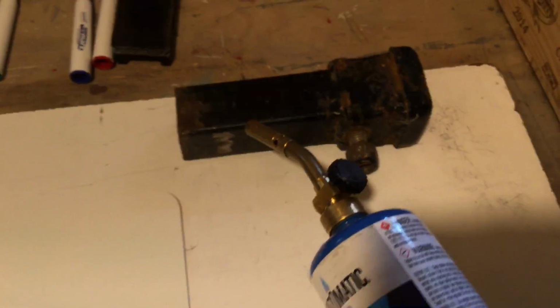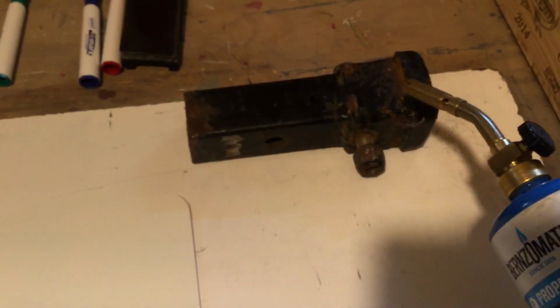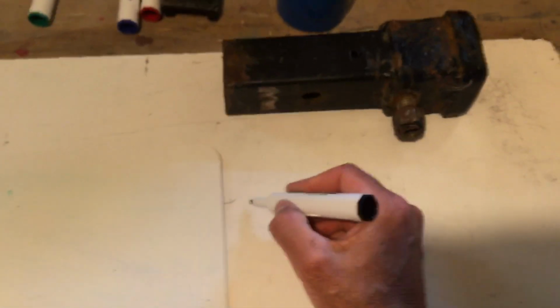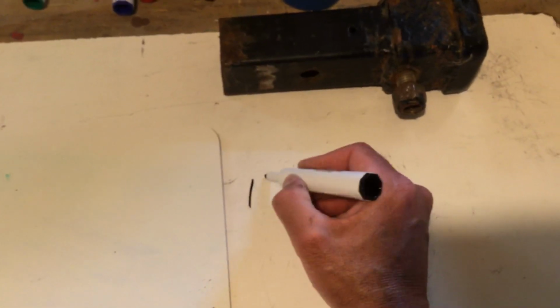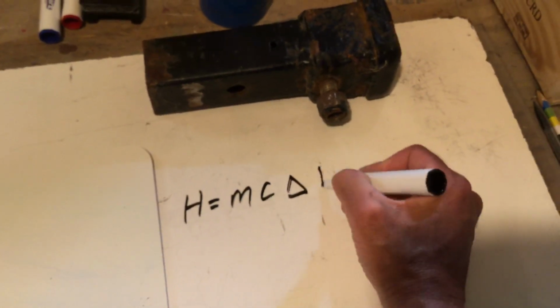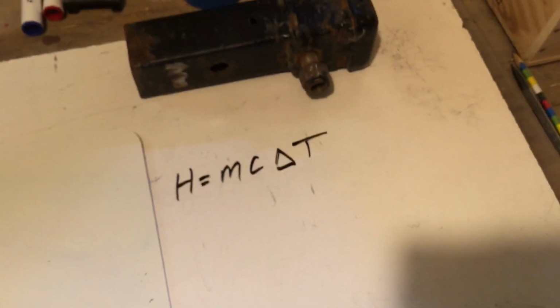But I take this little propane torch here and I heat this thing up. Then I could figure out the heat flow rate. So let's go ahead and do that. So let's write down our facts here. The first thing we would want to do, step one, we would want to calculate mC delta T for this specific example.